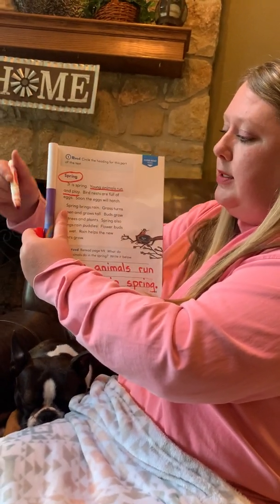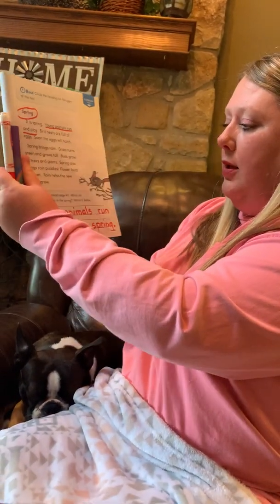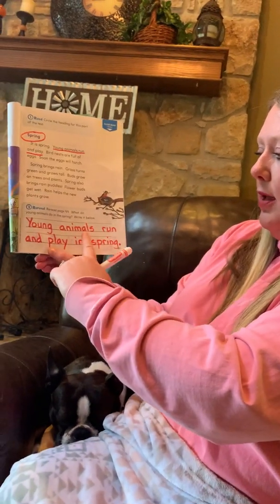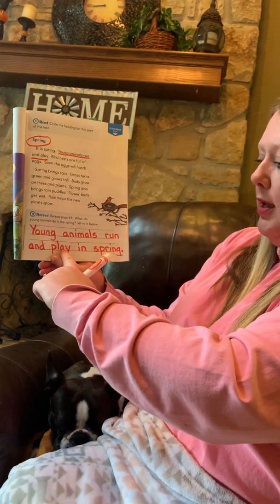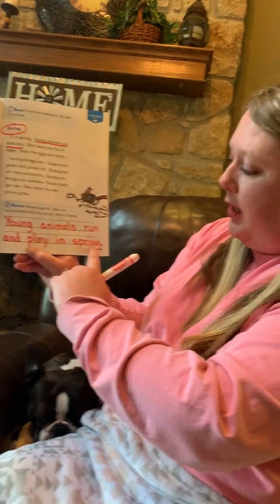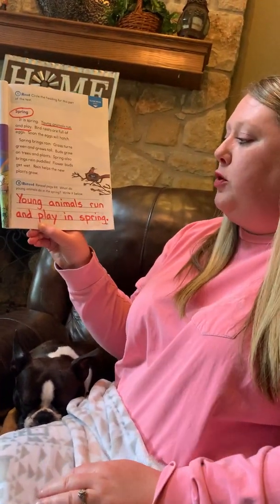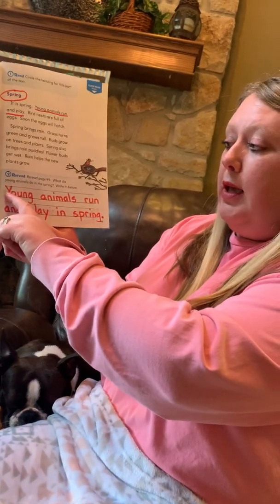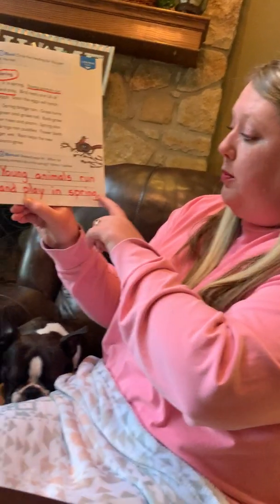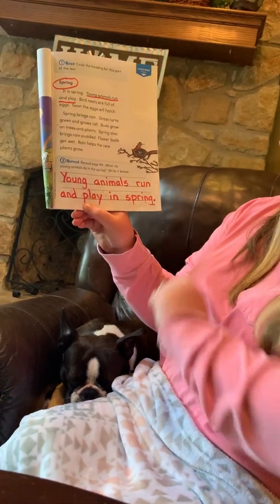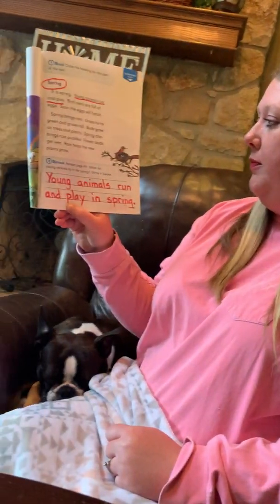So I wrote a sentence down at the bottom. It says, young animals run and play. And then I added in spring, so we knew which season we were talking about. And remember, you may begin your sentence with a capital, and you need to end it with a period. I'll give you a minute to do that.